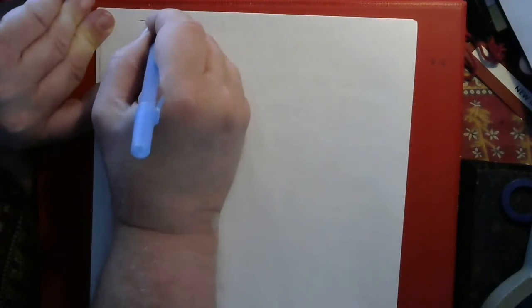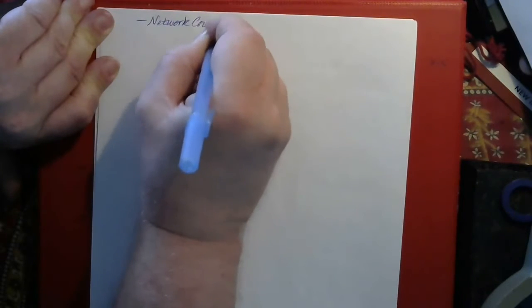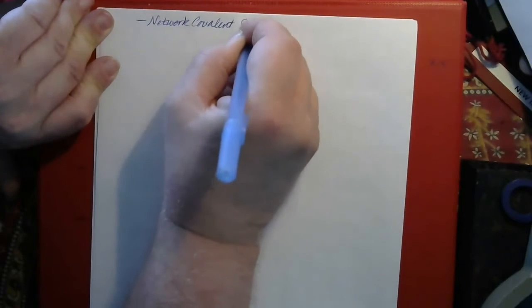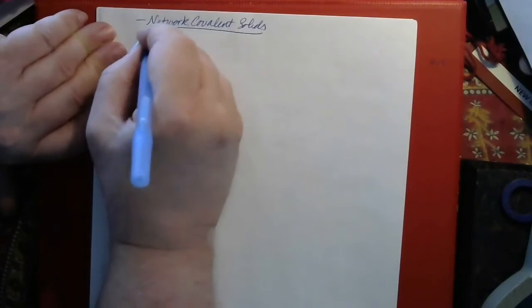And basically the last group under atomic solids would be the network covalent solids. These are atomic solids that form networks.